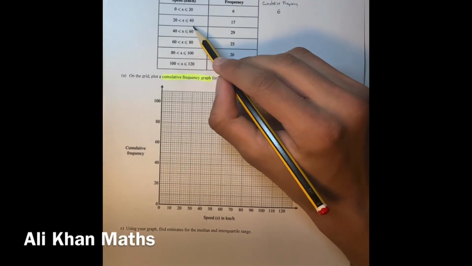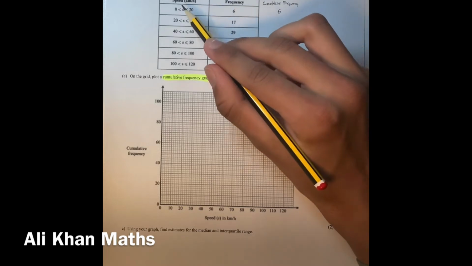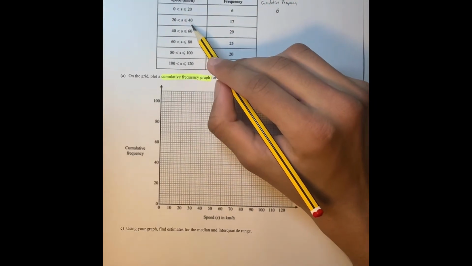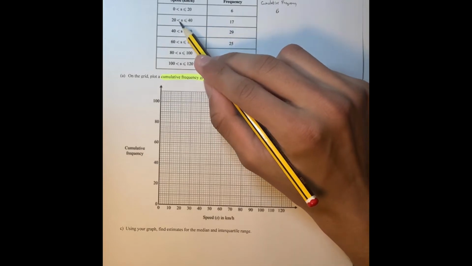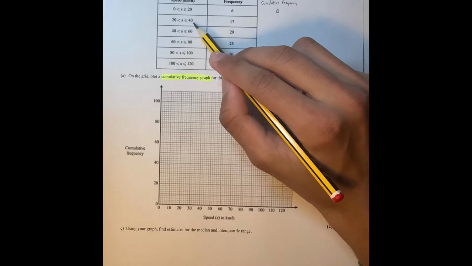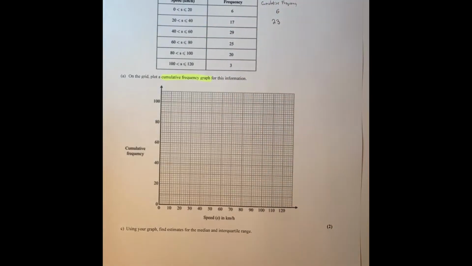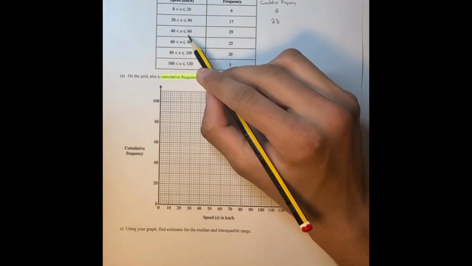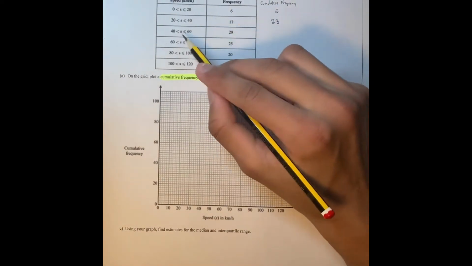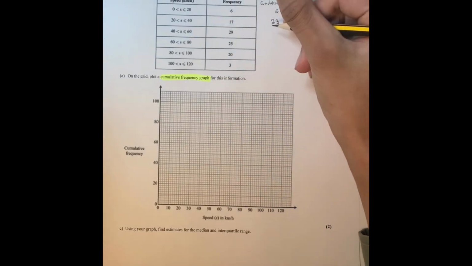Within the 20 to 40 values, there's a frequency of 17. But before then, there was a frequency of 6 before 20. So that means before 40 kilometers per hour, there is a frequency of 17 and a frequency of 6. So we add those together to find the cumulative frequency up until that point. Again, up until this point, at the end of this data set, there's 6 plus 17 plus 29 more cars which have been measured, so we add those together.